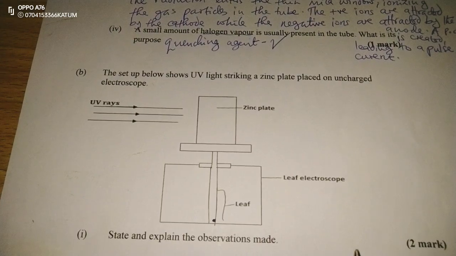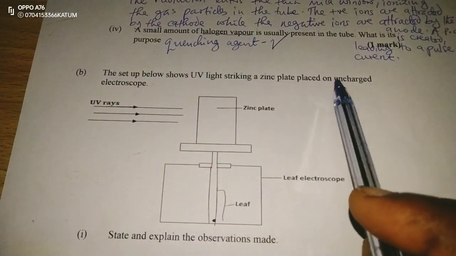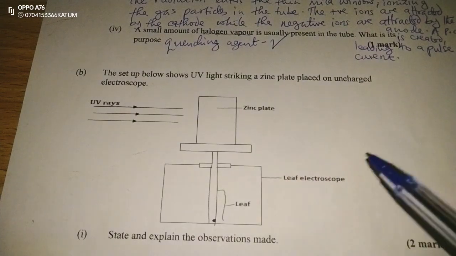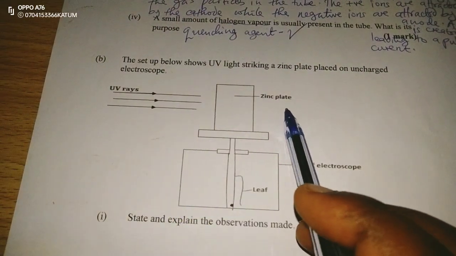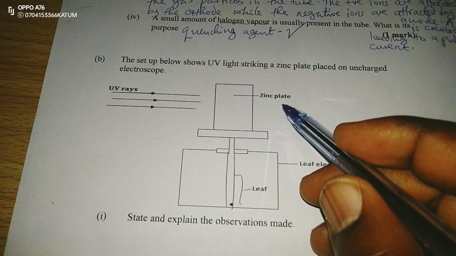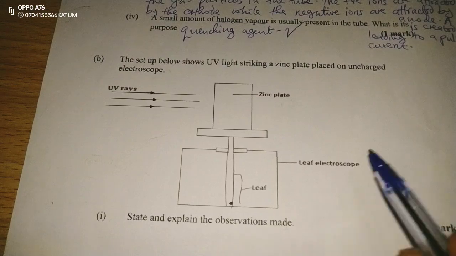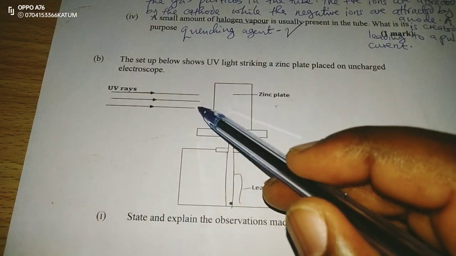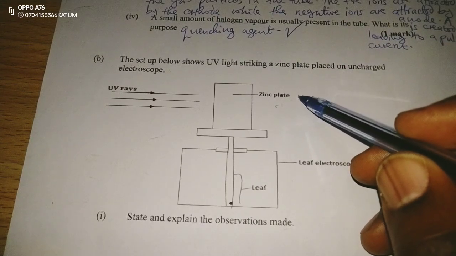The setup below shows UV light striking a zinc plate placed on an uncharged electroscope. So this electroscope is uncharged, and we have UV radiations incident on a zinc plate. What we should know is that because this is a metal plate, first of all, we are told to state and explain the observation made. So we are assuming that the UV radiation approaching the zinc plate has enough energy to cause photoemission. So photoemission occurs in this place, and electrons are produced.